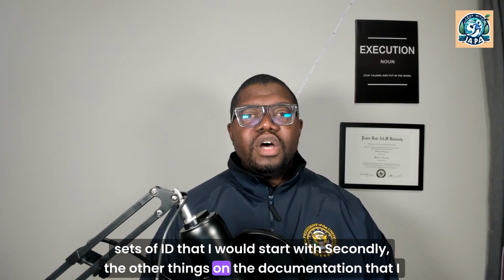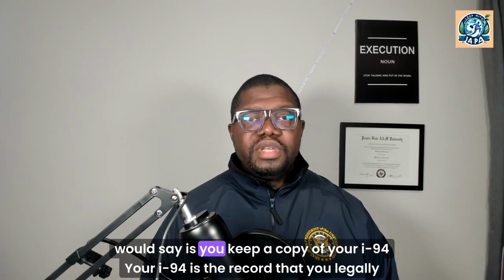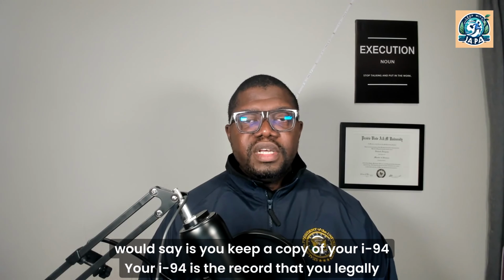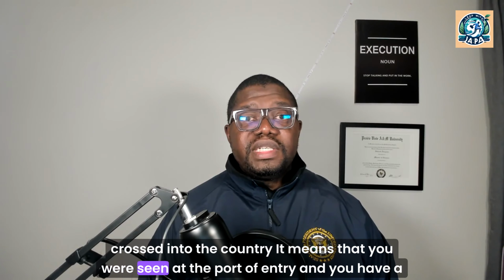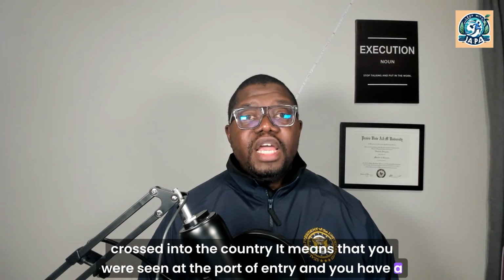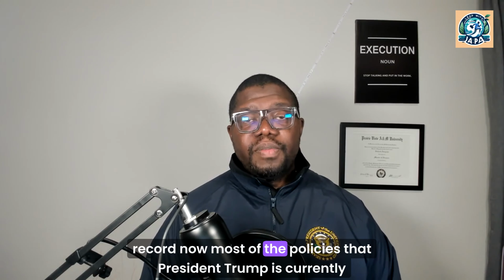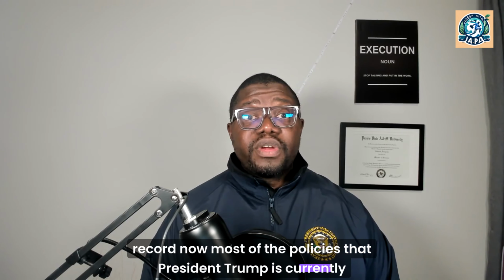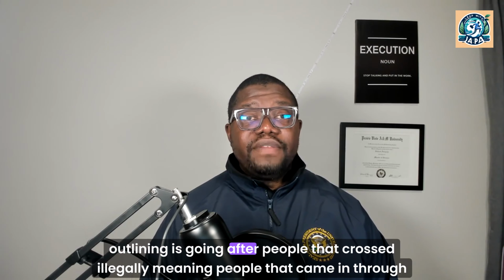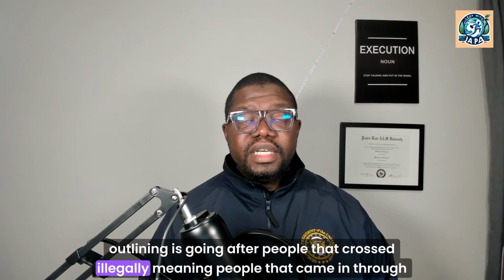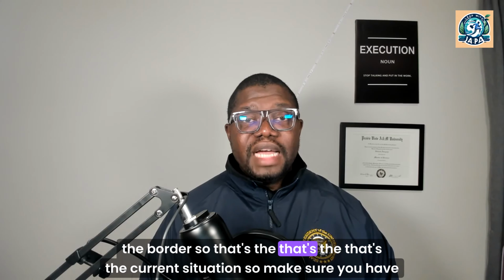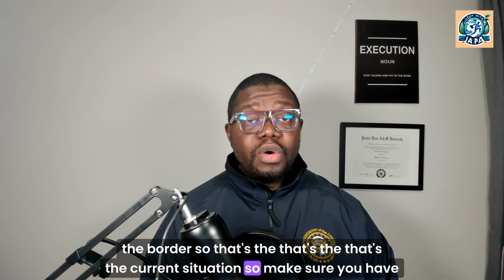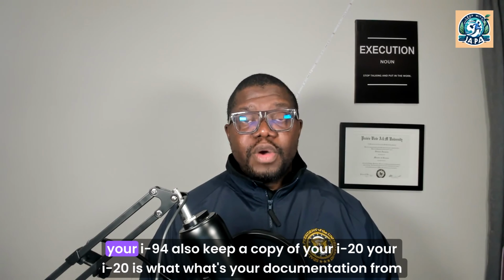Secondly, on the documentation, keep a copy of your I-94. I-94 is the record that you legally crossed into the country. It means that you were seen at the port of entry and you have a record. Most of the policies that President Trump is currently outlining are going after people that crossed illegally, meaning people that came in through the border. So that's the current situation. Make sure you have your I-94.